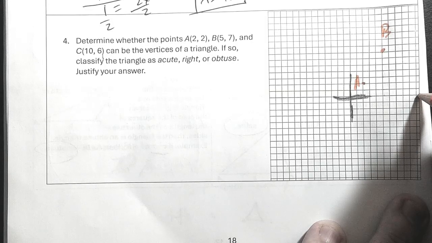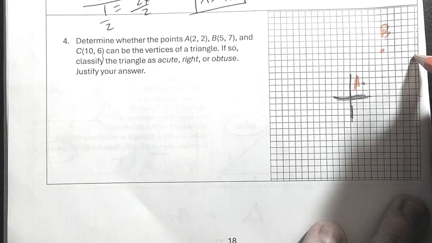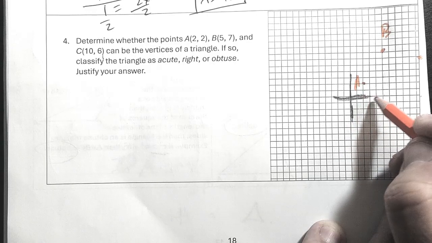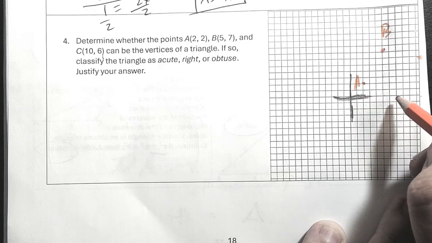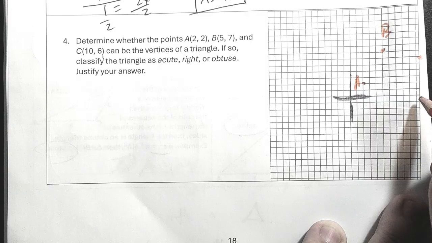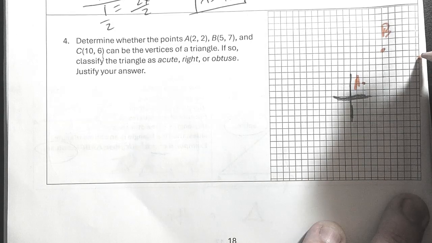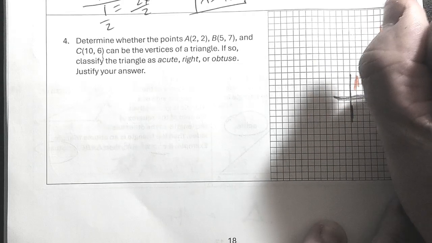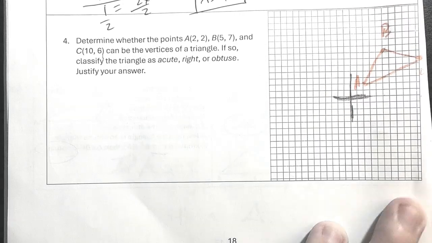We're going to go 10, 1, 2, 3, 4, 5, 6. Or did I actually count right this time? I don't think so. I think I 1, 2, 3, 4, 5, 6, 7, 8. Yeah, so that's not quite right, but it'll work for us. And then we'll just, normally I would use my straight edge.